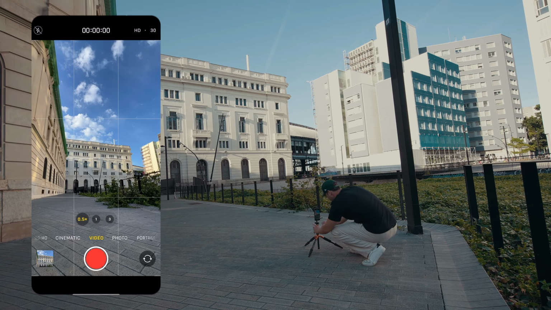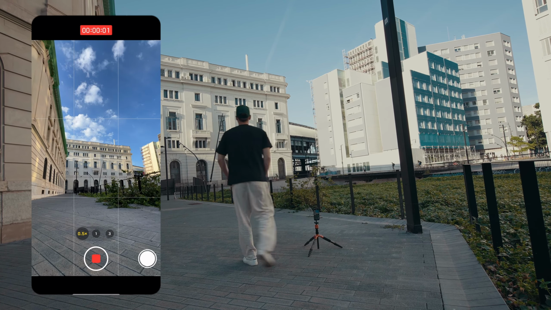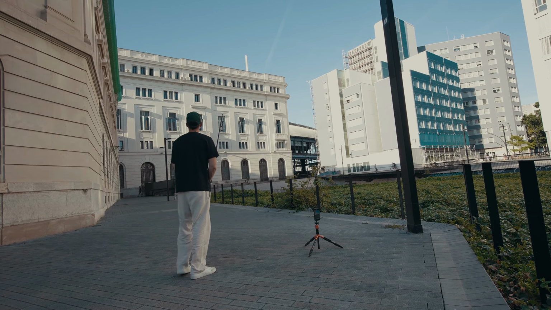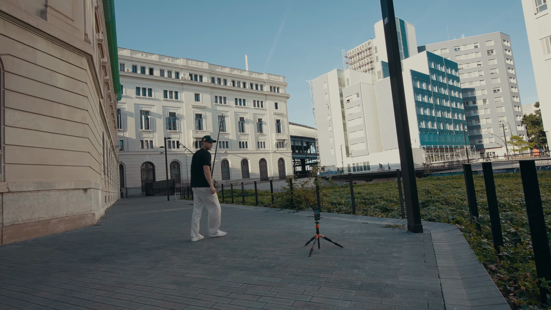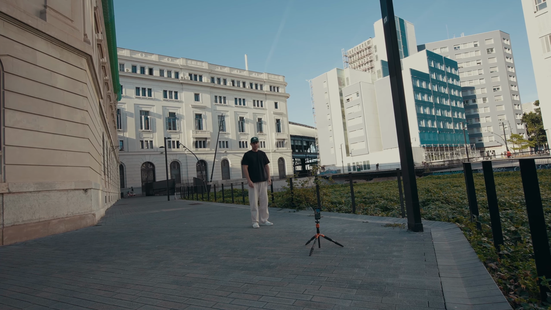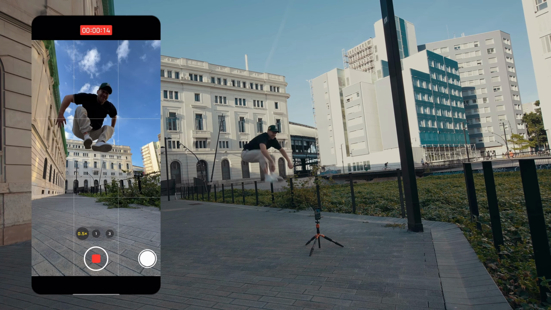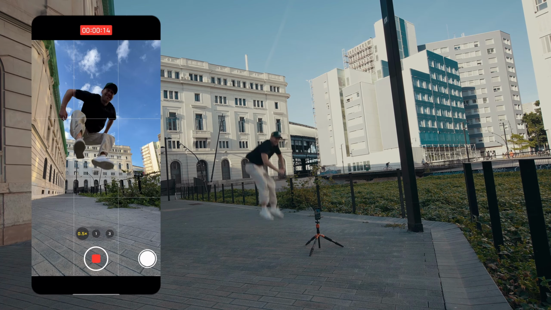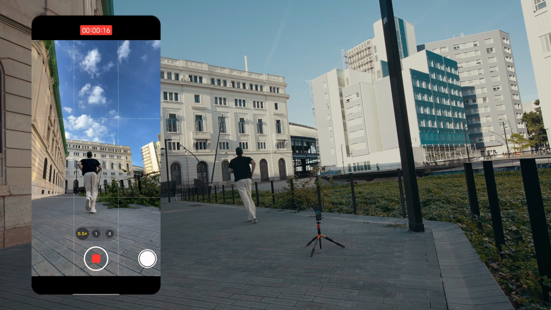Switch your phone to the wide angle mode, hit record, and then first record the building only. Then go in front of it. You might want to look around and then you want to jump up. Make sure you jump high enough so that it looks like the feet are over the roof. That is all you have to film.